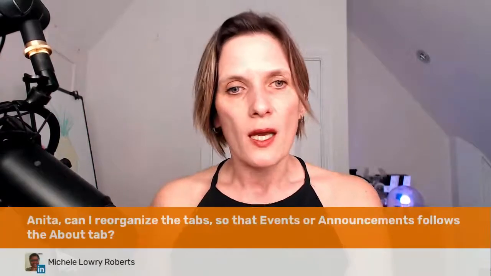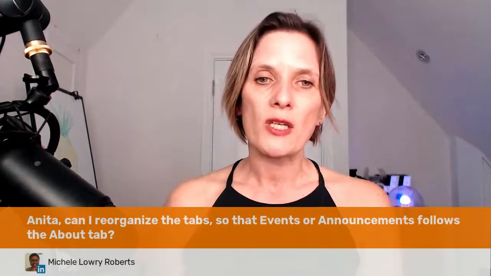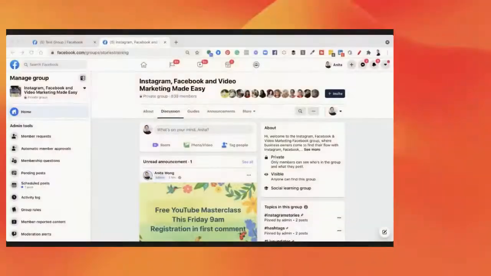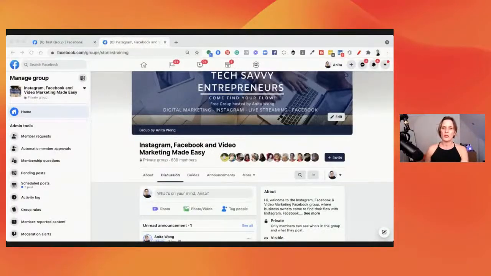But you can create a post inside of the guides, but you don't have any control of when that goes out. But we will check that in a second. Okay, so I've got a quick question about announcements. Michelle says, can I reorganize the tab so that the events or announcement follows the about tab? Let's have a little look, because I do believe you can do that, but let's just double check.